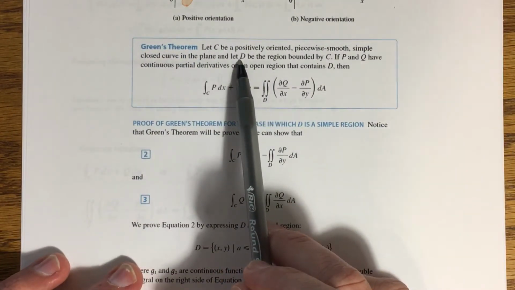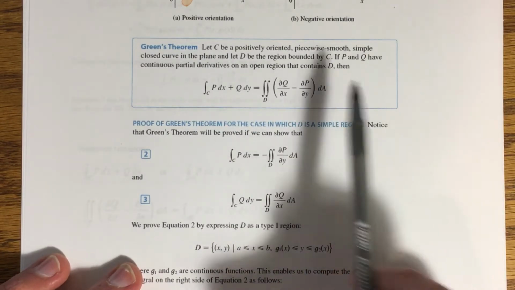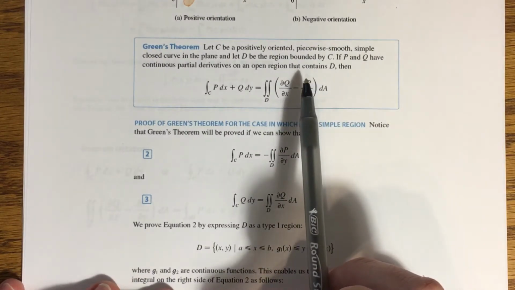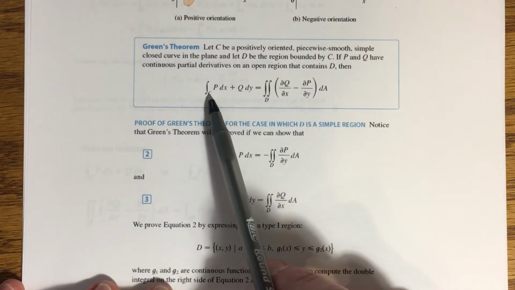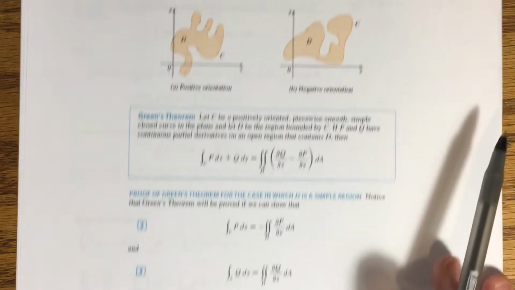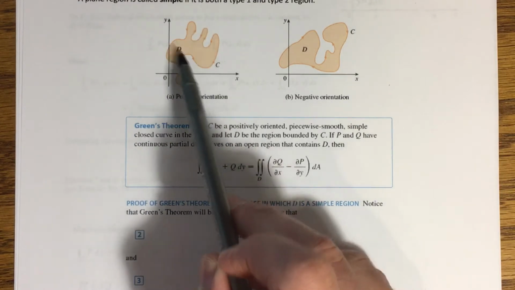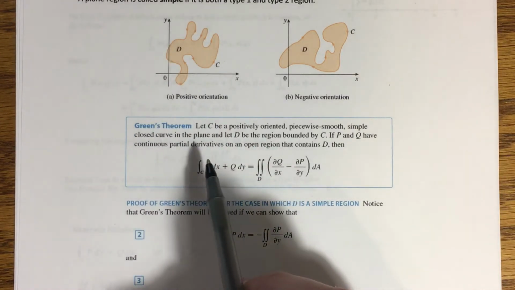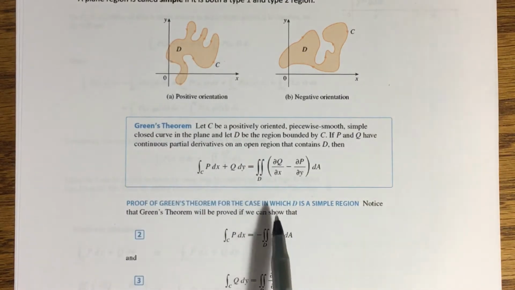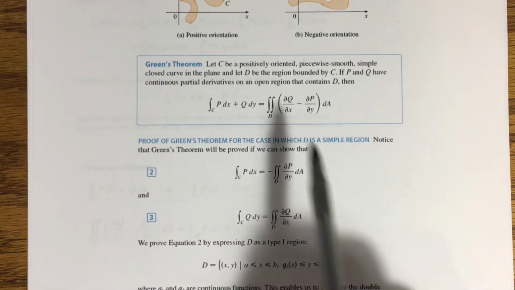And D is going to be the region that's enclosed by that curve C.